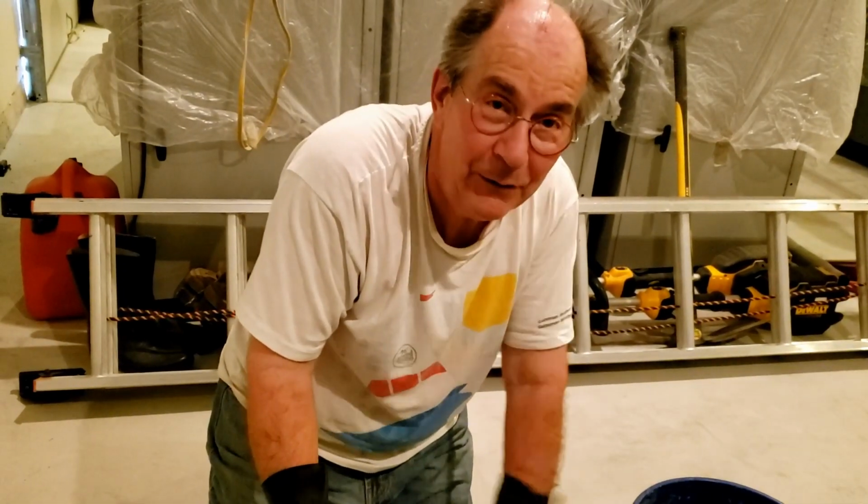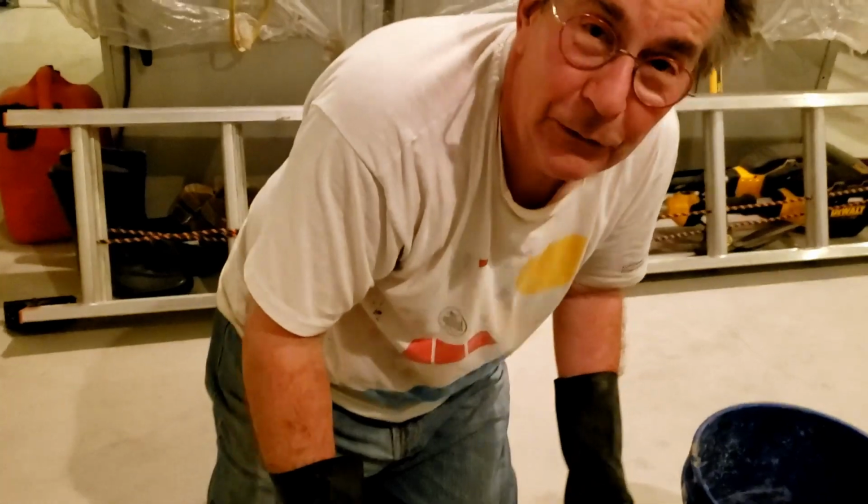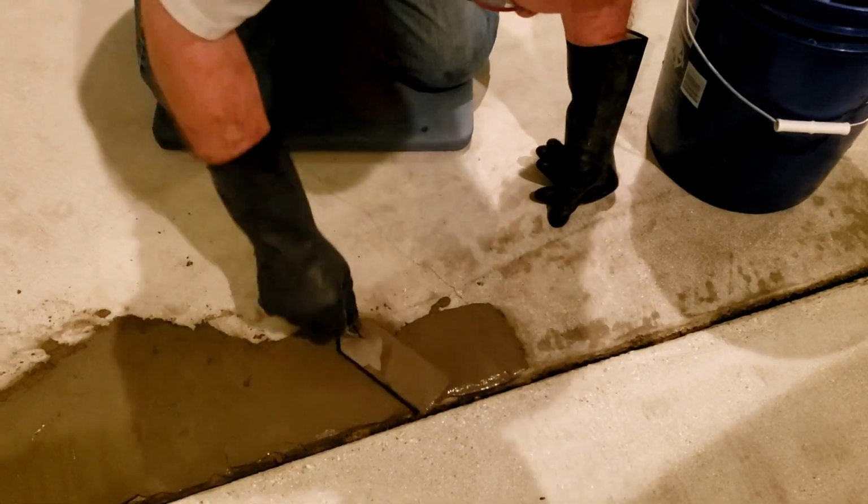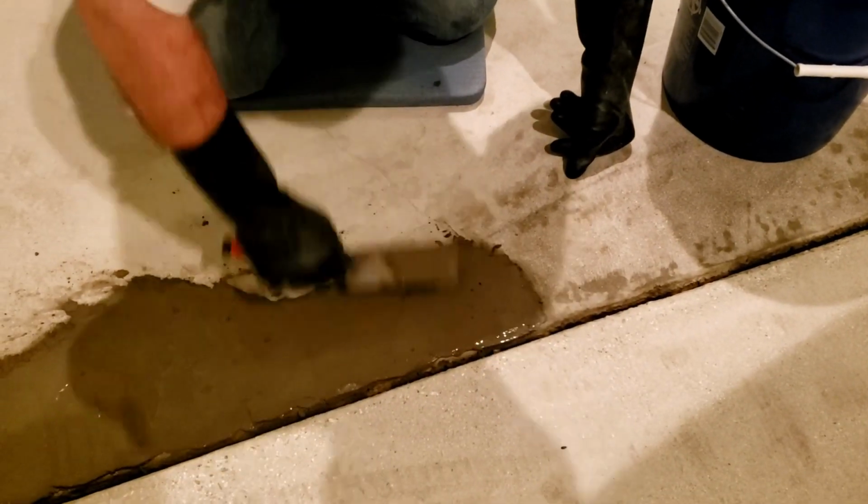Guys in the Lowe's didn't know what chalk was. I couldn't buy a box of chalk. They didn't know what chalk was. I don't think they'd know what silly putty is either. No, that's okay. Not a problem.